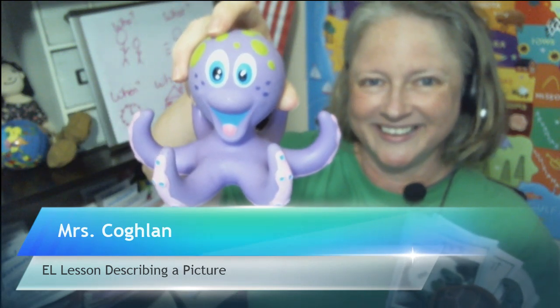All right, so we can also see animals. So we say, that is a panda. I see a panda in the picture. Or a turtle in the picture. Or what is this? This is a rabbit. Good job. Or what is this? This is an octopus. That is right. Good job. So that would help us with the who.